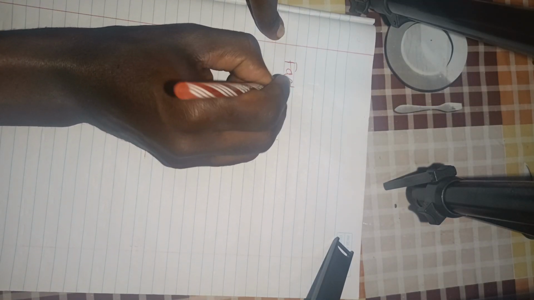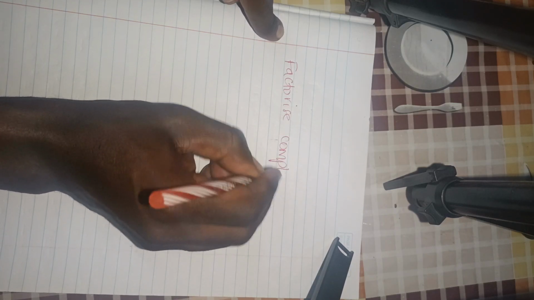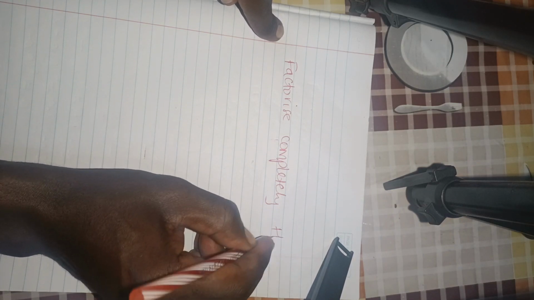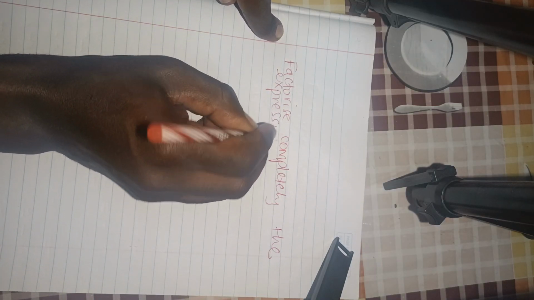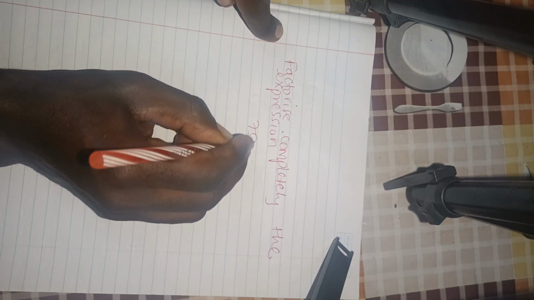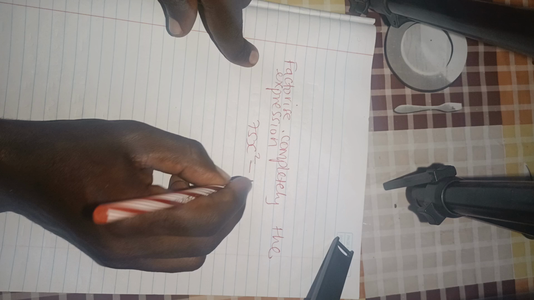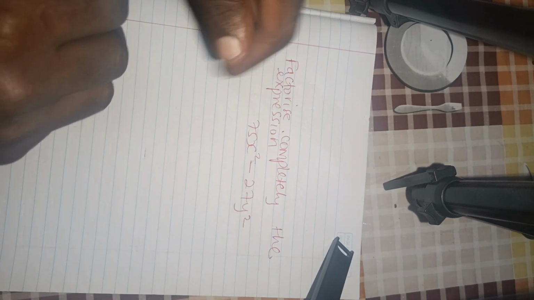You have been given a question here and you have been told to factorize completely the expression. So let me first jot down the question. The question says factorize completely the expression 75x squared less 27y squared.